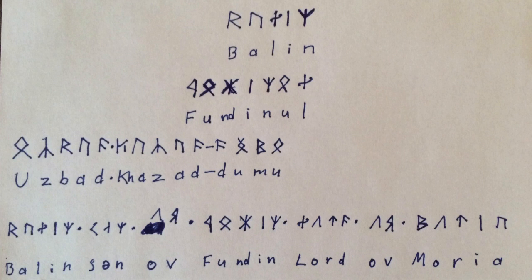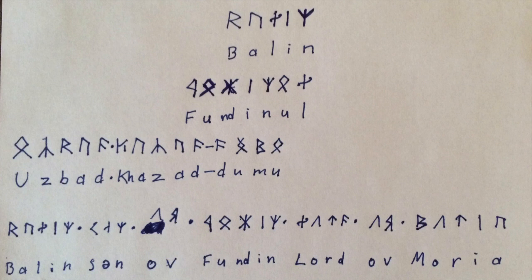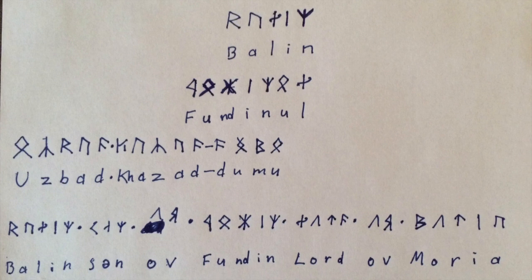Now, unfortunately, I have done a fairly poor job of centering the lines that needed to be centered here, and I made a bit of an error again. But what you can see is that the first three lines of the text actually are the dwarvish lines, and they basically read Balin fundinul Uzbad Khazad-dûm, which means Balin, son of Fundin, lord of Khazad-dûm, or Moria, depending on how you look at it.